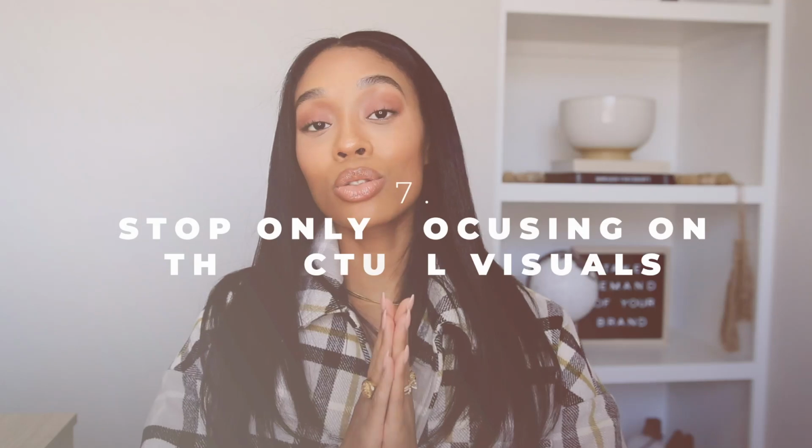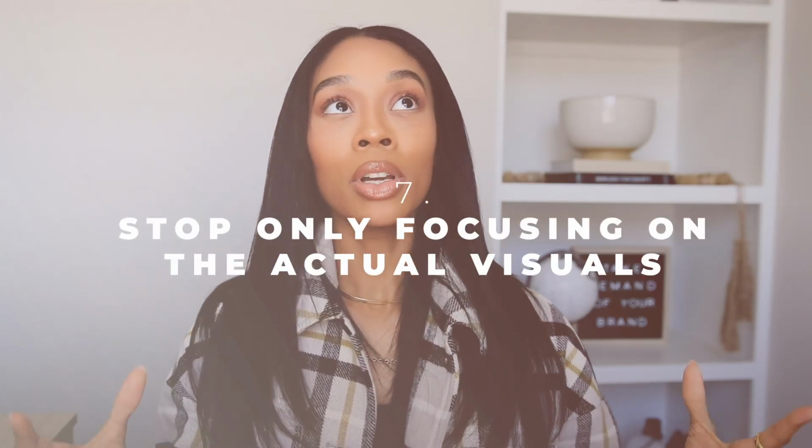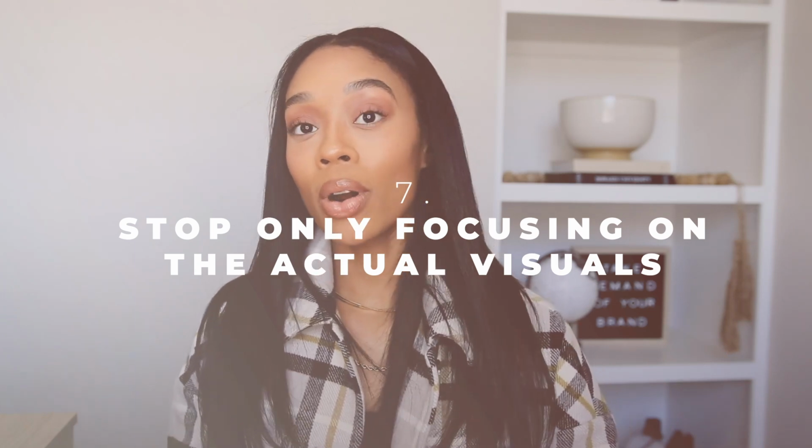The next step is to stop only focusing on the visuals. A lot of people will go out and take all of these beautiful photos, and then I see them on social media and I'm like, oh, this photo went to waste because the content is not there. The photo is incredible, but the caption is dead, and you didn't really do anything with it. You don't have to be so consumed with the look of things anymore.